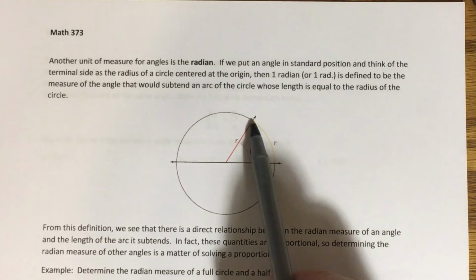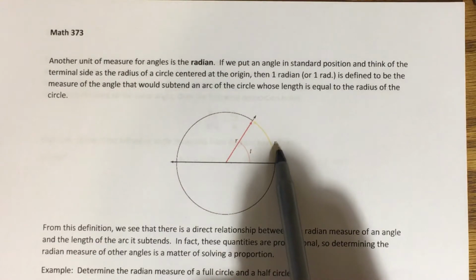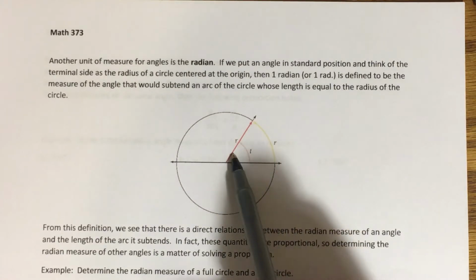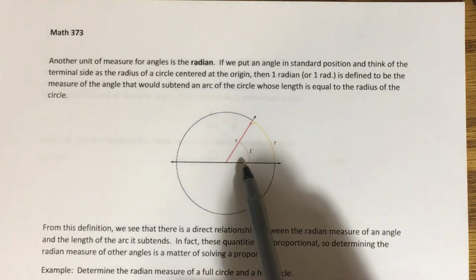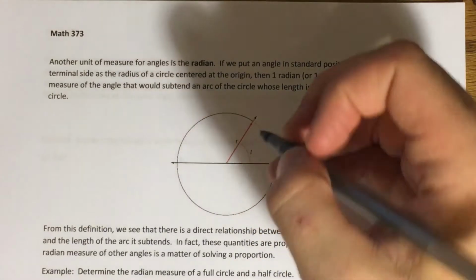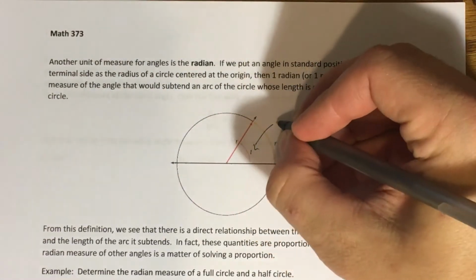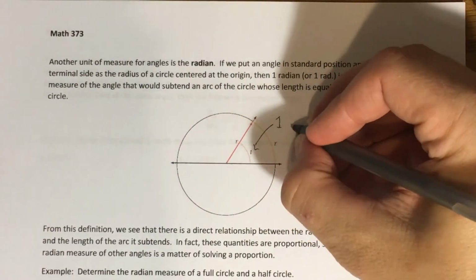if it sweeps out an arc such that the length of that arc is equal to the radius, this is an r and this is an r, then we call that angle 1 radian. So this is 1 radian right here.